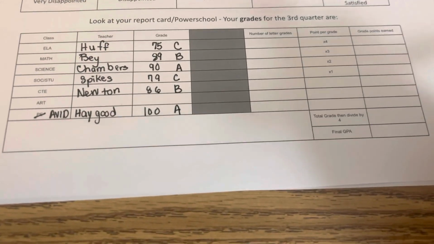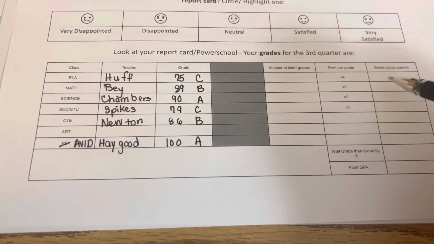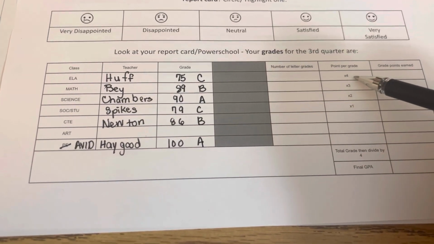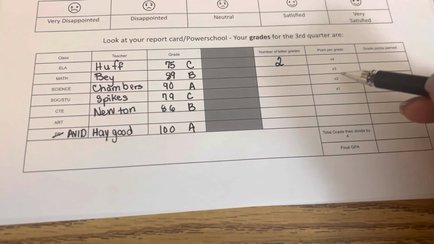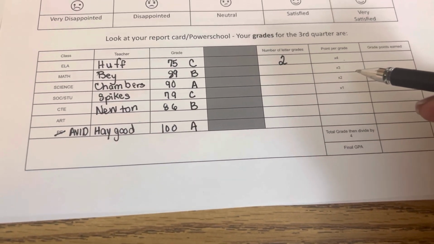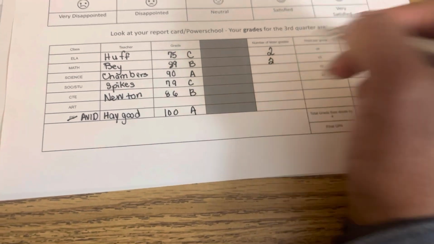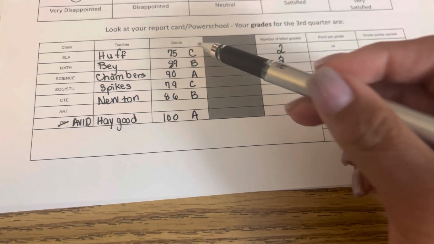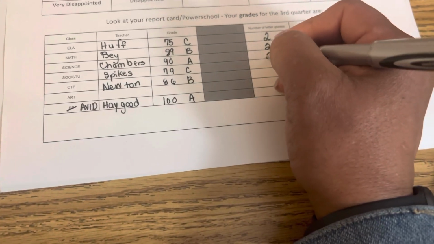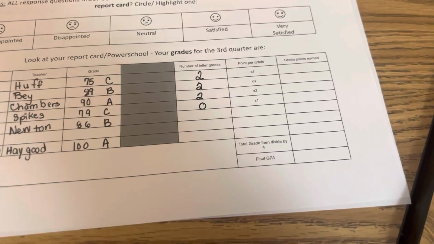After you have finished with this part, you are going to count up your letter grades. For right now, the number of A's that you have, which would be worth 4, would be 2. The number of B's, which would be worth 3, would be 2. C's is a 2, so we have 2 C's. And he has no D's or F's, so we're going to put a 0 there.